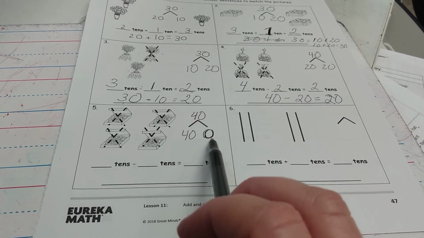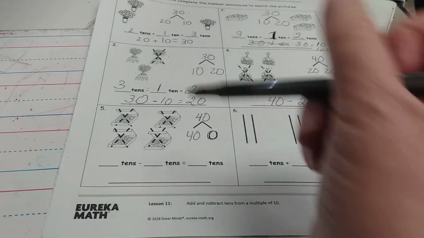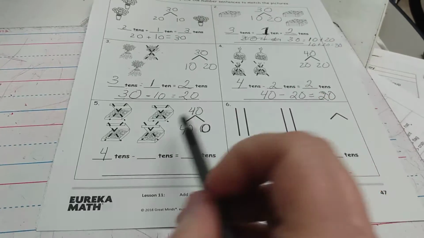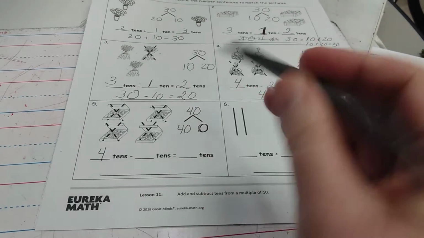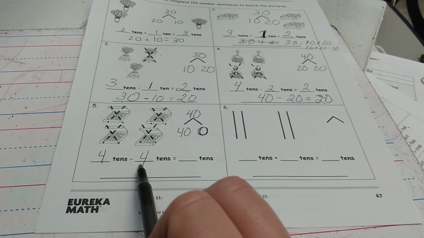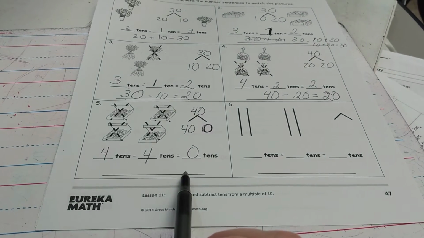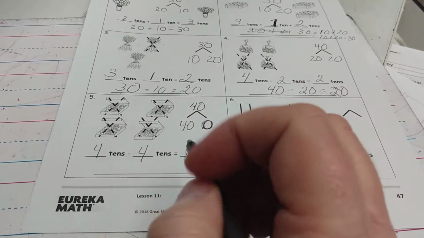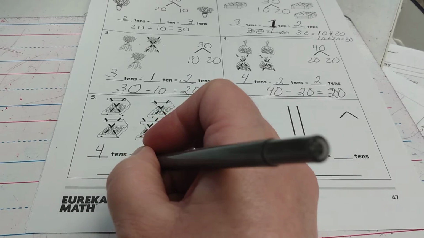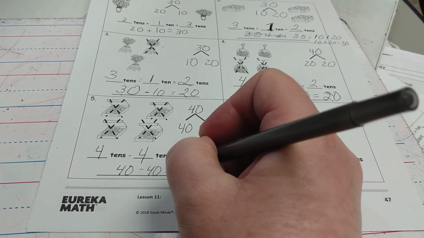40 minus 40 equals 0. Okay, 40 minus 0 would still be 40. So what you have here in the units is you have 4 groups of 10. And as you can see, they crossed out all 4 10s. So 4 10s, take away the 4 10s, the 0 10s are left. And when you get down here to your number sentence, you need 40 minus 40 equals 0.